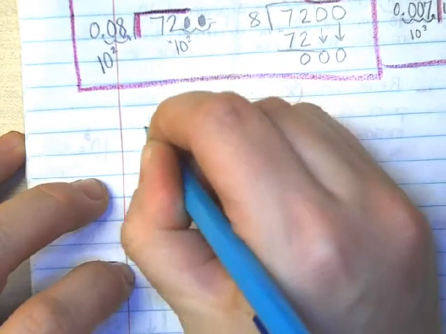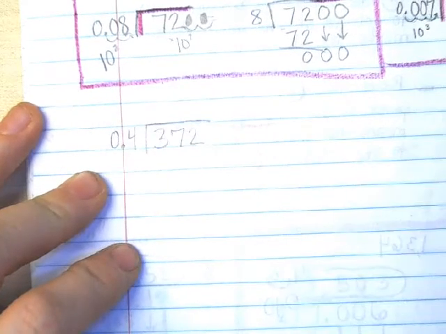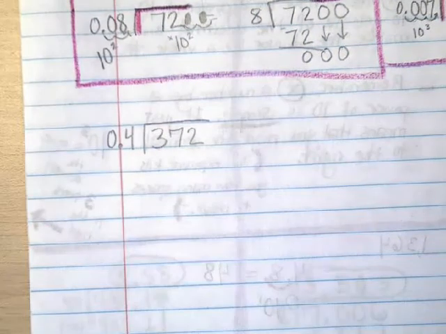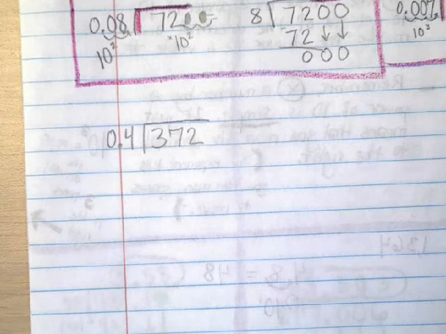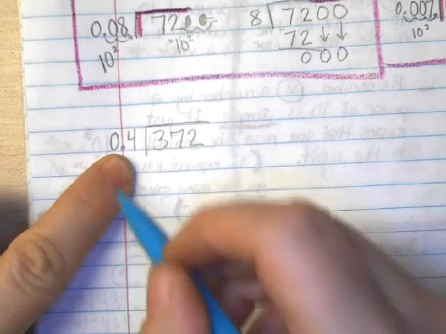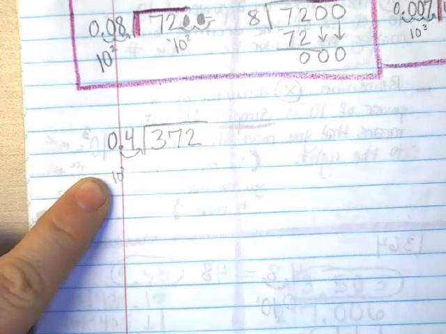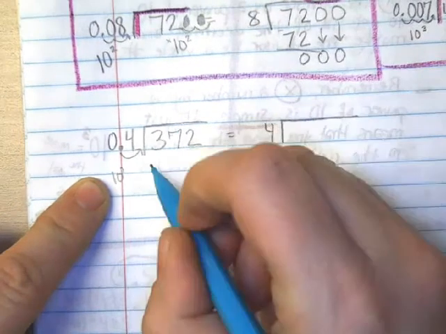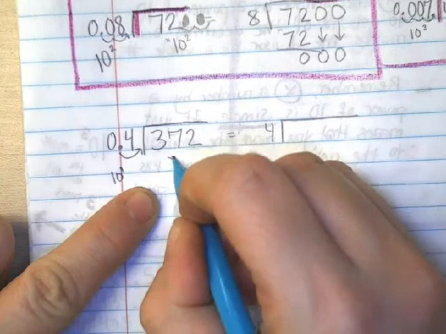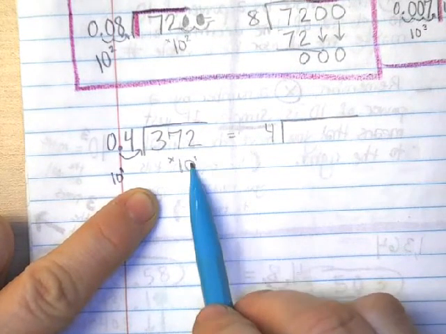Okay, separate that out. And we're going to try a slightly more difficult problem. You ready? It's 372 divided by 0.4. Okay, let's go for the first step. Locate the decimal. Point to it in 3, 2, 1. Move it to get that 0.4 to be a whole number. You moved it one time, so that was multiplying by 10 to the first power. It changes it to a 4.